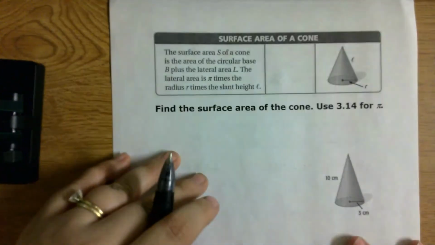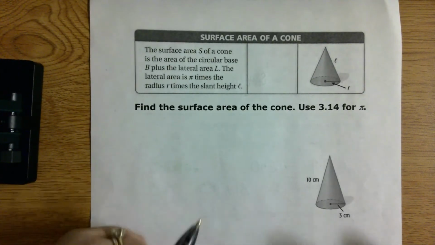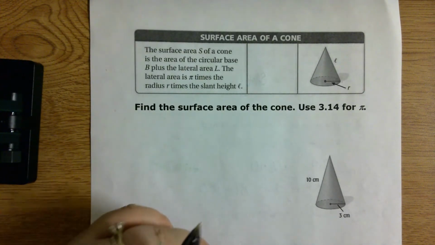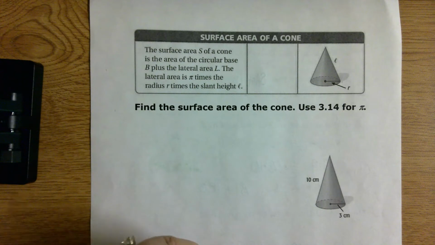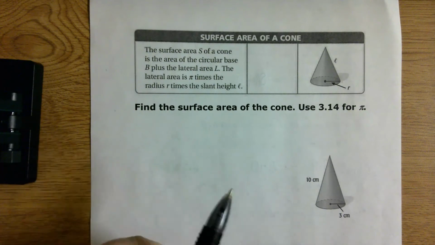All right. Surface area of a cone. The surface area, S or SA, of a cone is the area of the circular base plus the lateral area, L. The lateral area is pi times the radius, r, times the slant height.